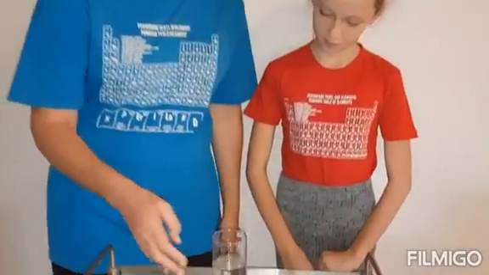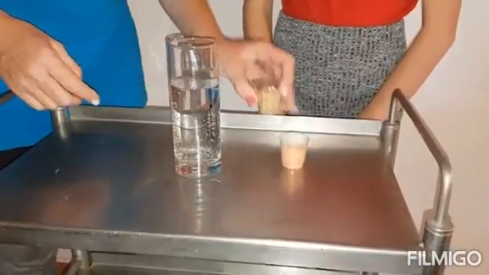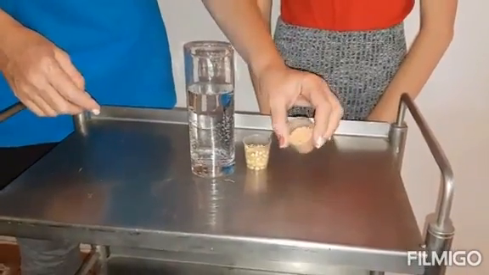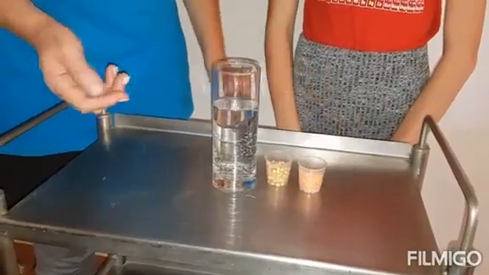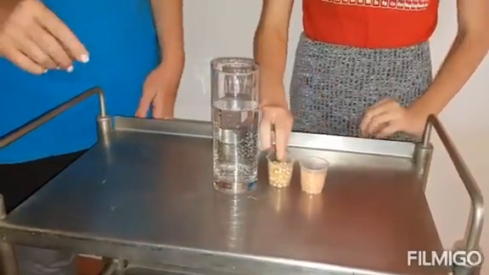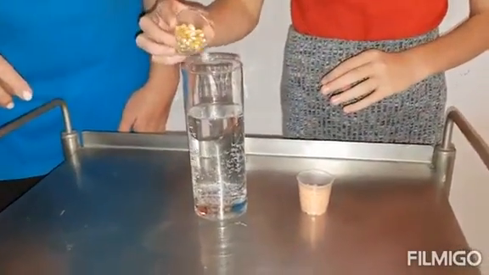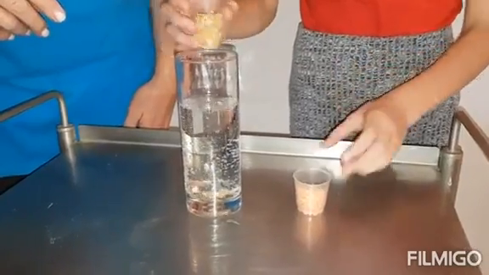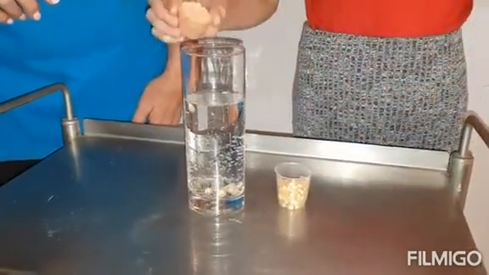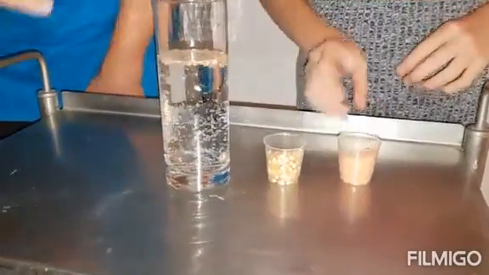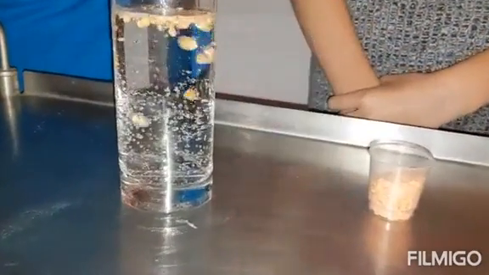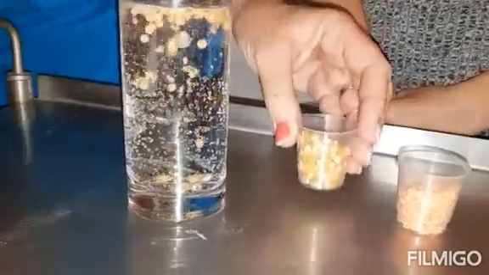Using only carbonated water and a popcorn, or you can use any. Those are lentils. So you can put in a little bit of the popcorn, and then a little bit of the lentils, but you can use only one of them. And you will see immediately when we put them in, it starts to sink to the bottom.